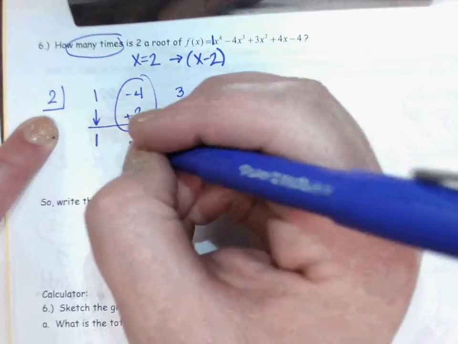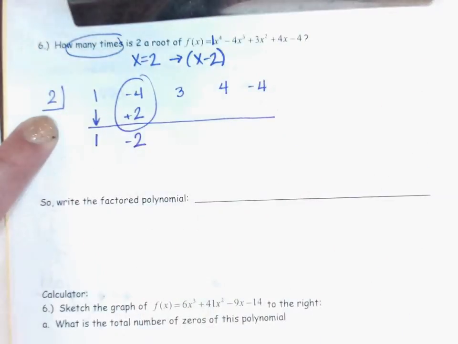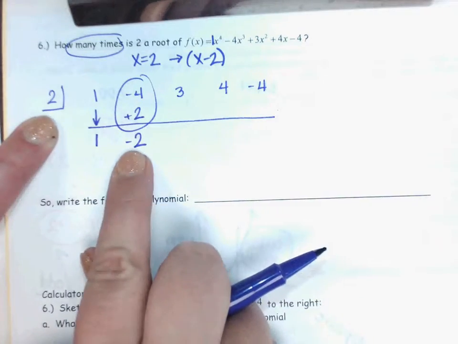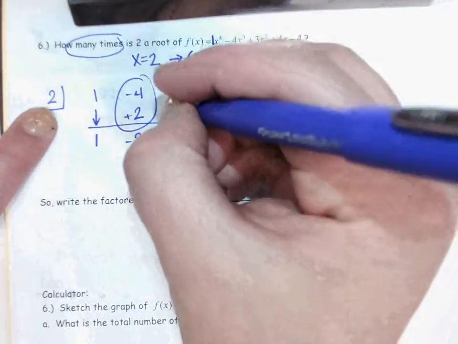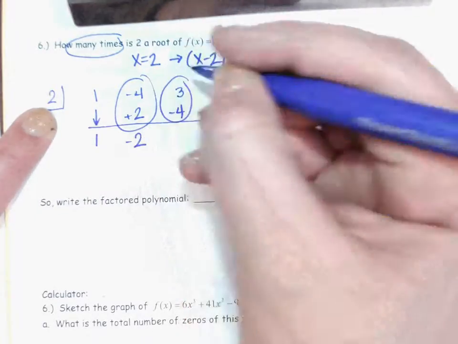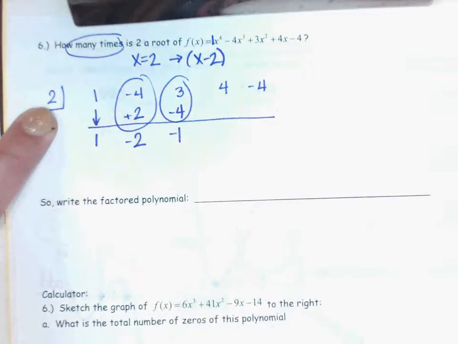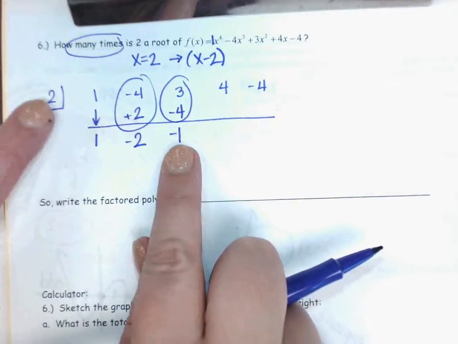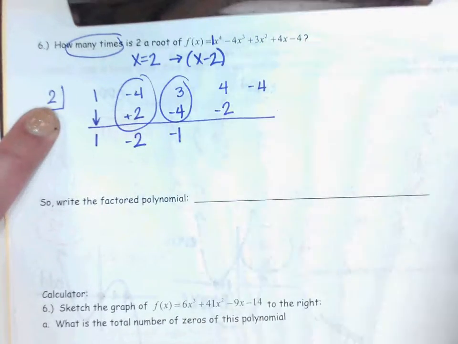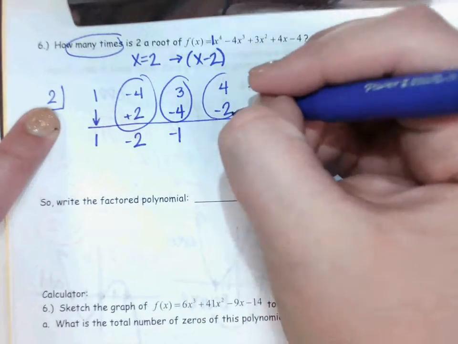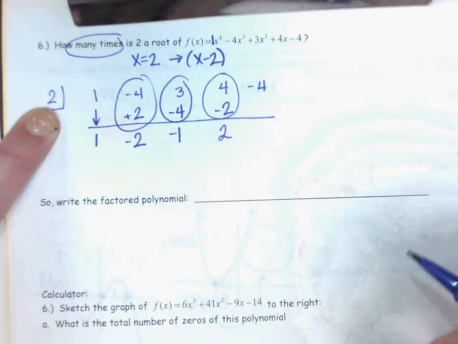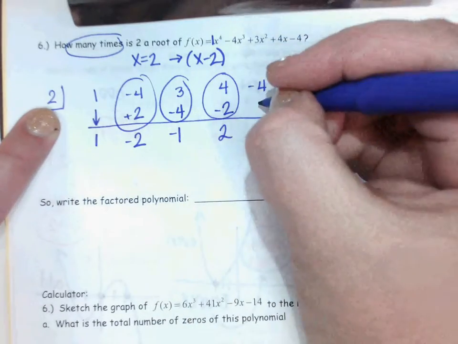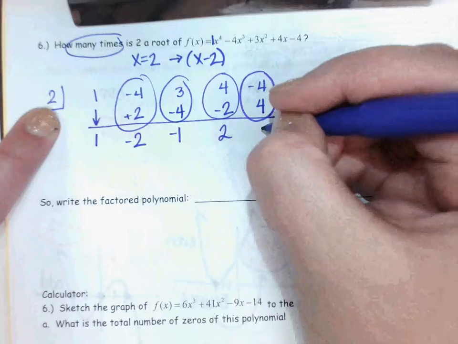Negative 4 plus 2 is negative 2. Okay, then take your next guy. Negative 2 times 2 is negative 4. What's 3 minus 4? Negative 1. Then I take my negative 1 times 2. Good. Then 4 minus 2, what's left over? Last one, 2 times 2 is 4. And we get a 0.